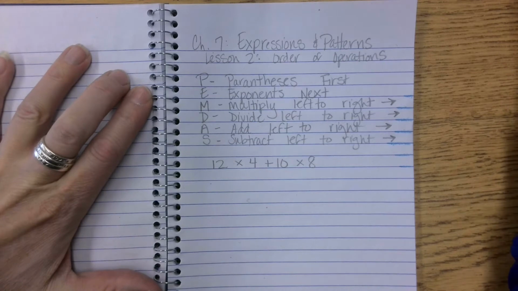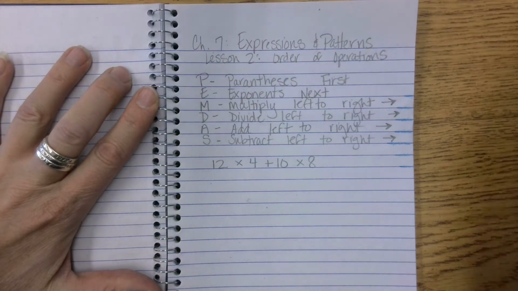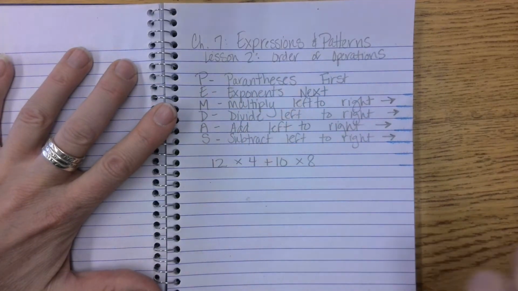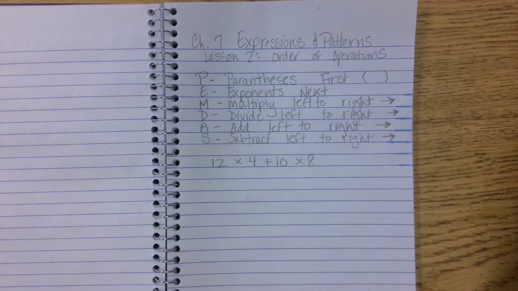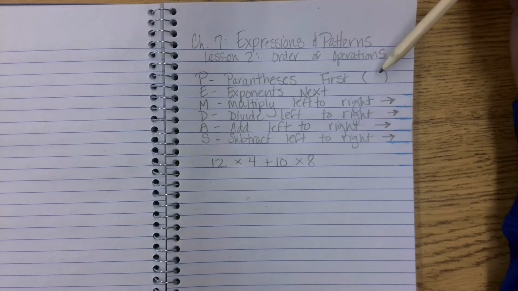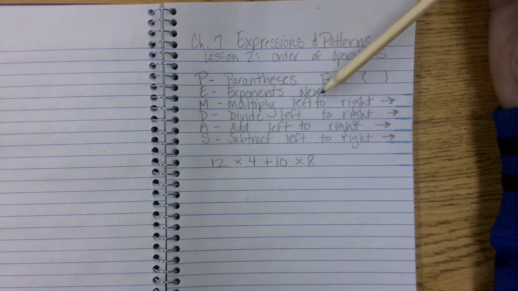We've talked about it. And so you remember it's PEMDAS. Make sure you write this down. The P stands for parentheses first, and actually I'll put little parentheses pictures here so you know what that looks like. And we'll learn soon that there's 3 different kinds of parentheses. This is just the simple one. Okay, then there's E, so exponents go next.